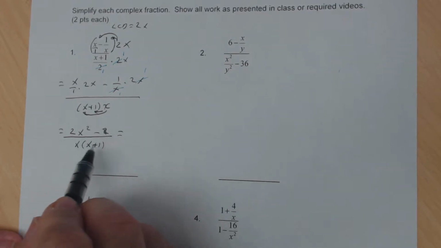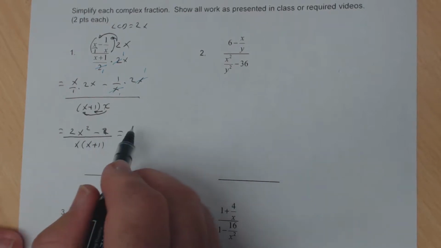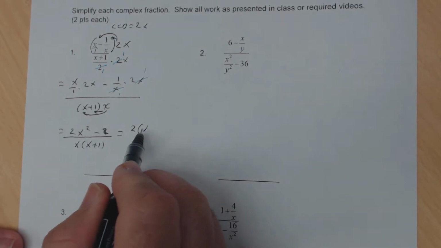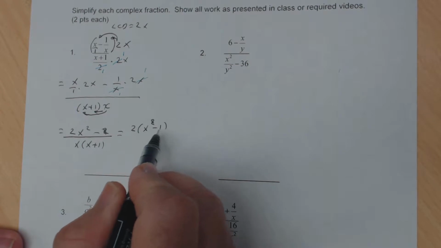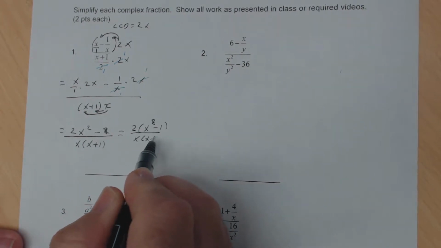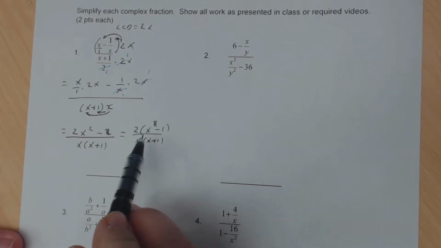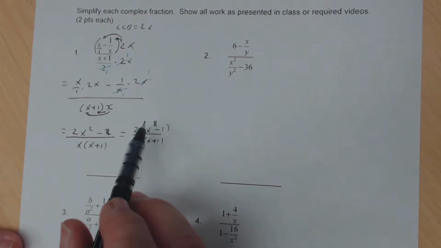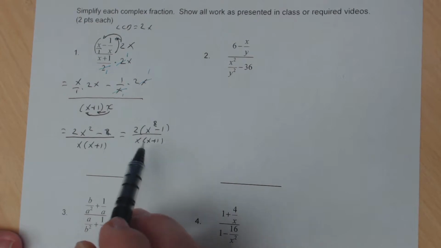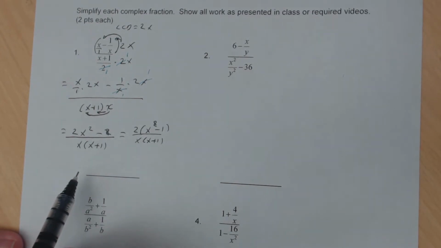Now in the numerator, and you're going to see why I'm going to do this, I'm going to factor out a 2, so I get 2 times x squared minus 1 divided by x times x plus 1. And remember, you always need to factor as much as possible because there's a possibility that at least one factor up here would divide with at least one factor in the denominator.